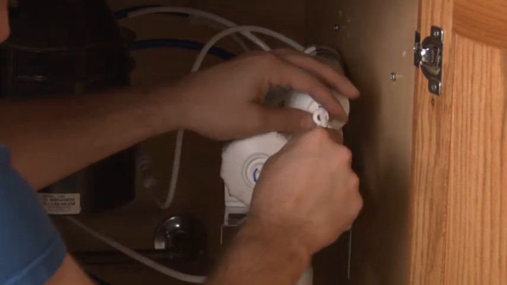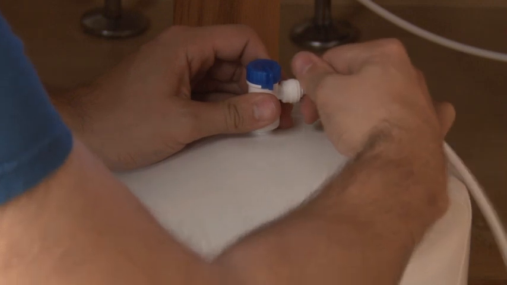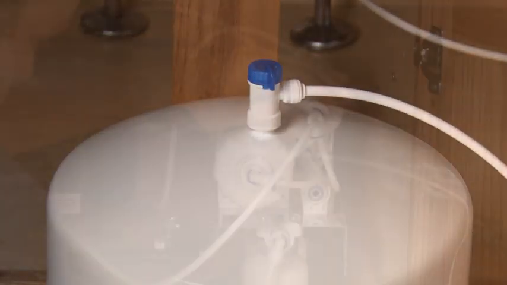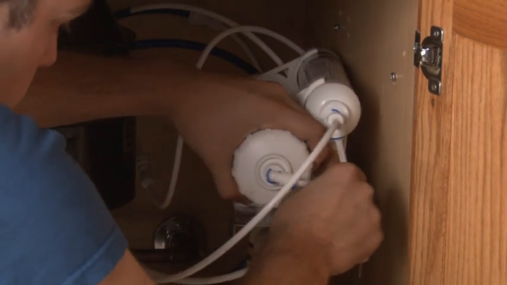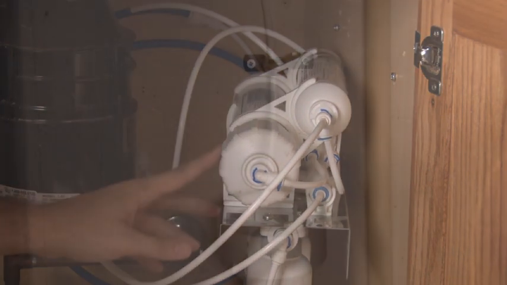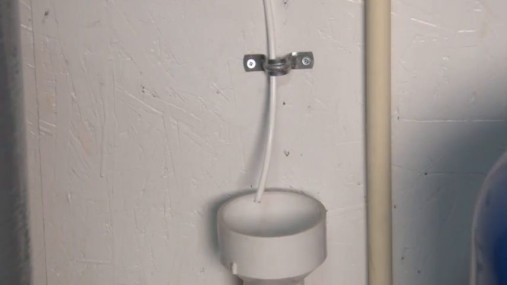Attach one end of a length of tubing to the T on the polishing filter and the other end to the ball valve just installed on the pressurized storage tank. Push another 1/4-inch diameter tube into the discharge of the drain line flow control. The other end of the drain line can run to a laundry tub, sump pump pit, or floor drain.